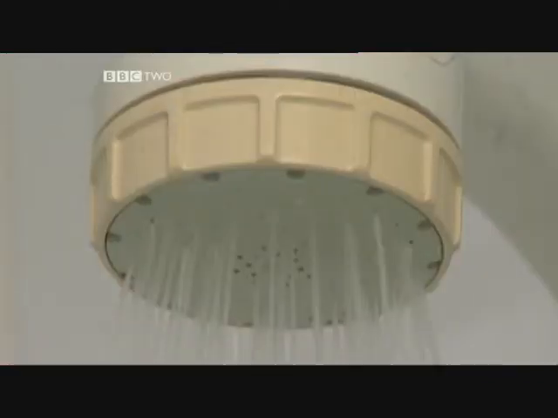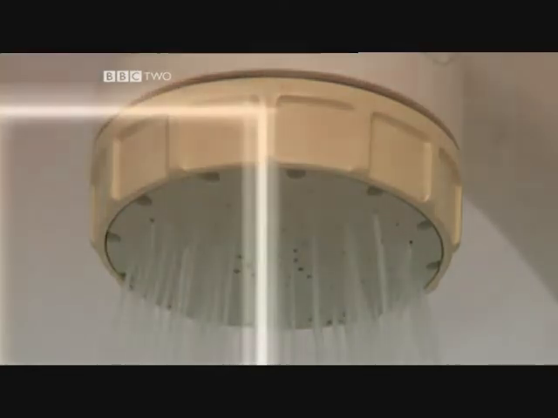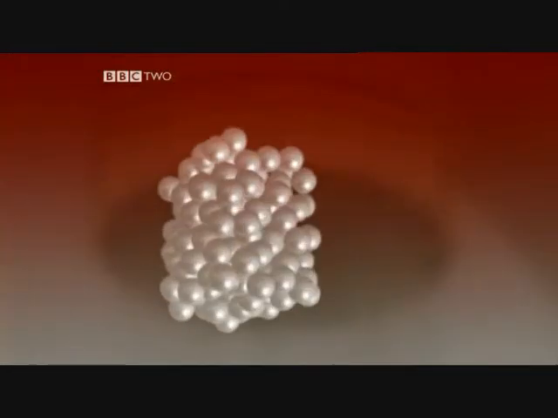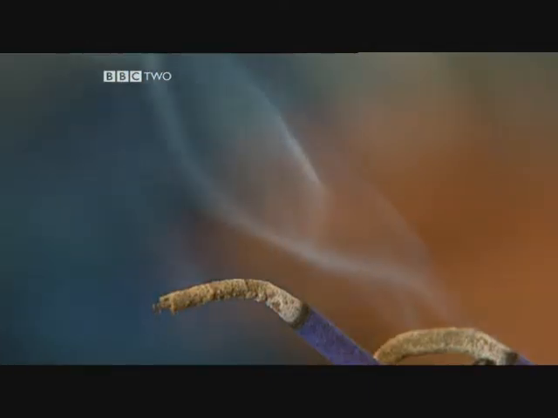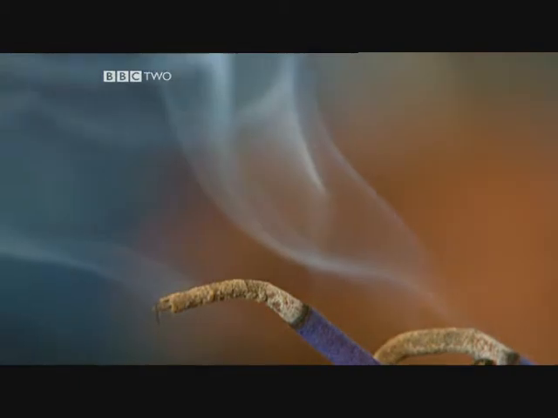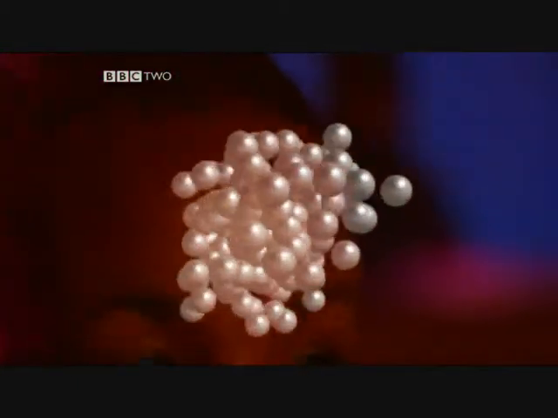The particle theory of matter is a really key scientific concept that you need to know and understand well. We use it to explain the properties of solids, liquids, and gases, and how matter changes from one state into another. Let's remind ourselves of the three different states.